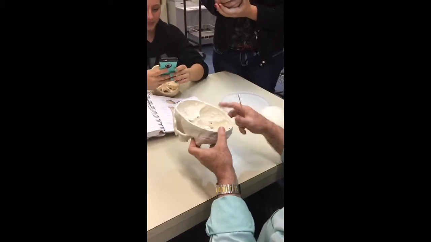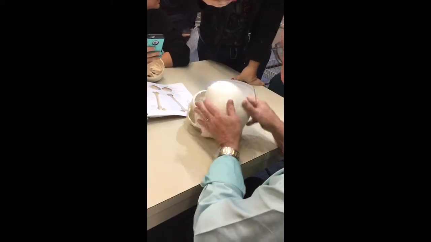Holes. Look at the size of those hypoglossal canals. I can see it right through here. It's magnetized, so nice. It's magnetized.